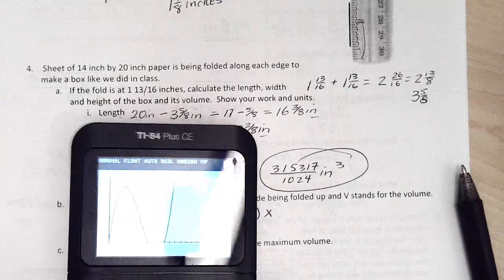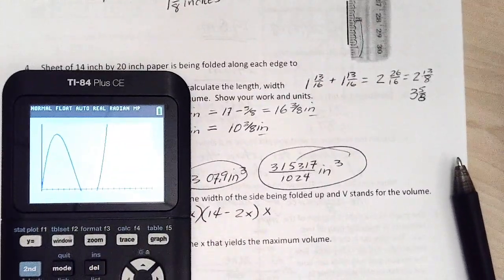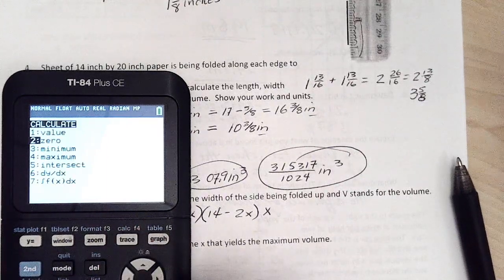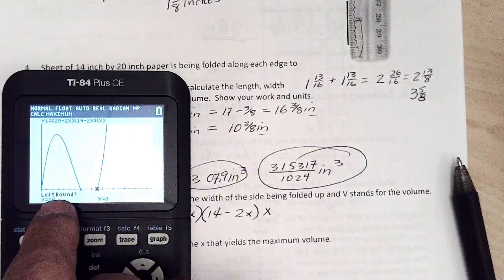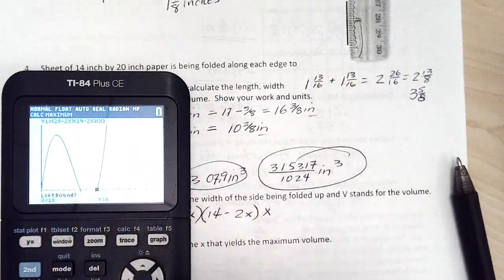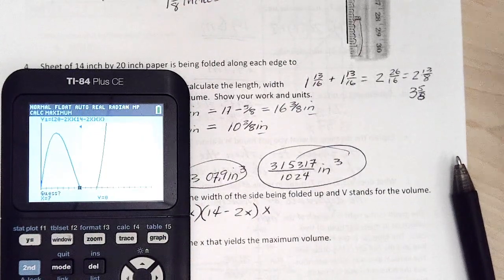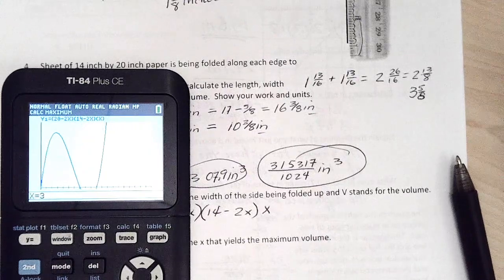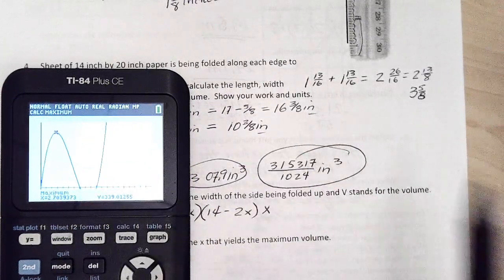And if you're using a calculator, the way to find the maximum, I'm trying to find a spot of work here. I'll go second calculate the max. And it asks for a bound. Where is that max at? Well, it's somewhere between 0 and 7. So I'm going to type in it's between 0, enter, and 7, enter. And it asks me for a guess. I'm going to guess at 3 inches. And it says, no, you're full of baloney. It's 2.7.